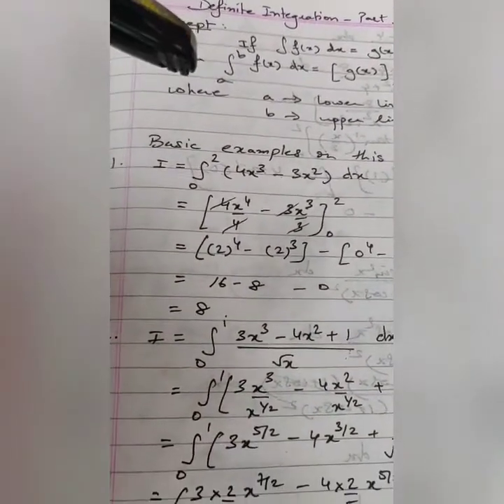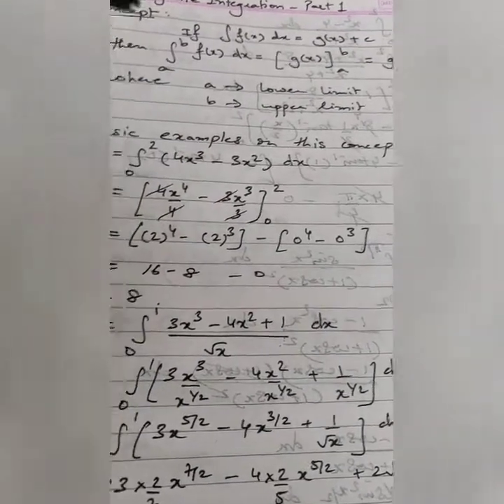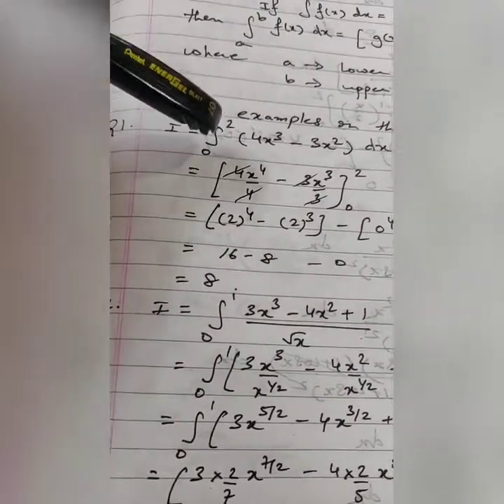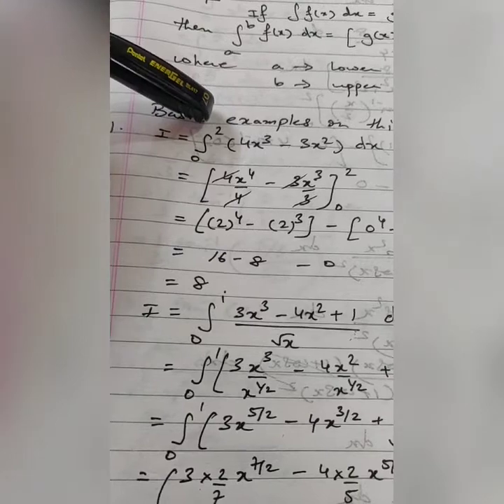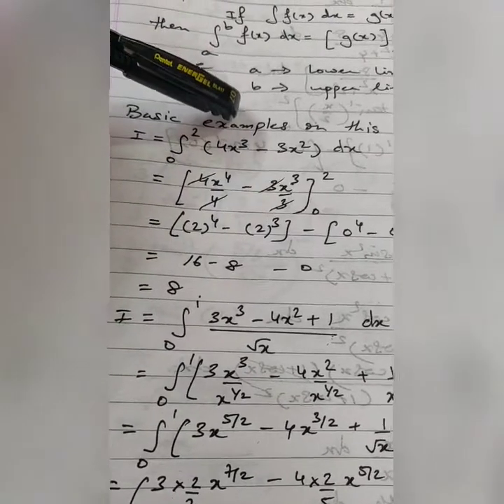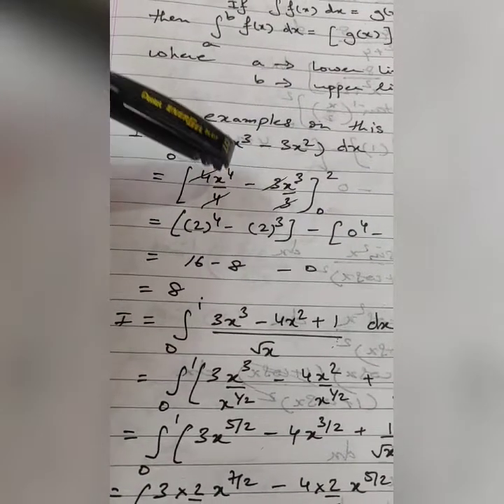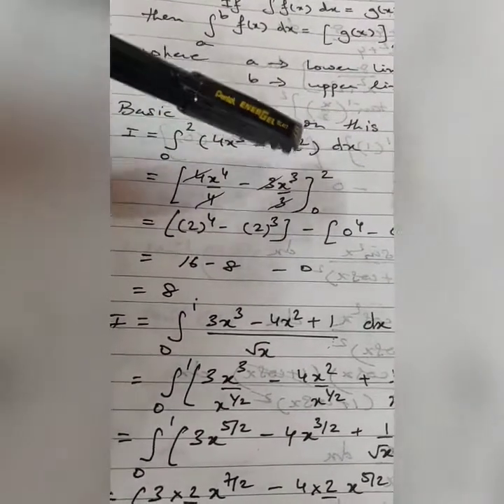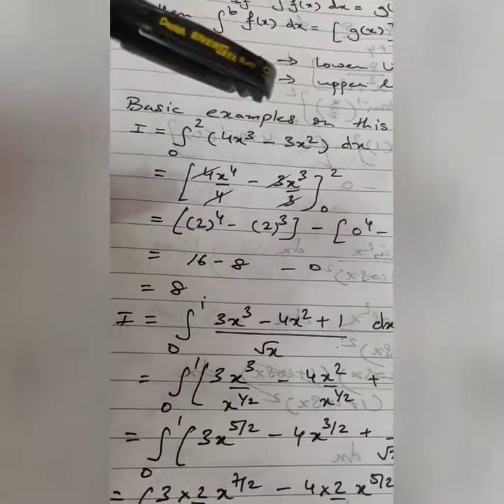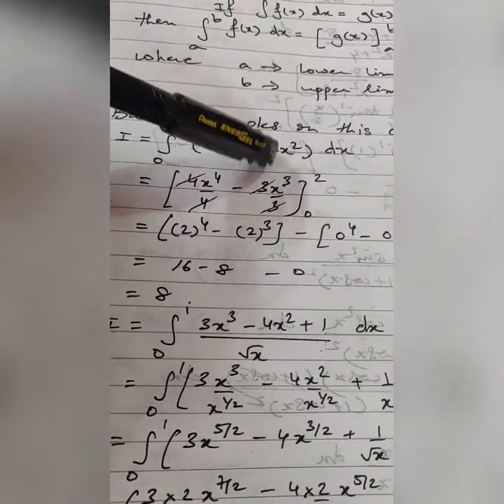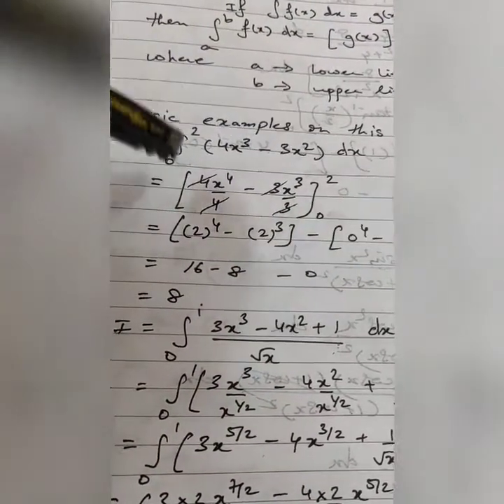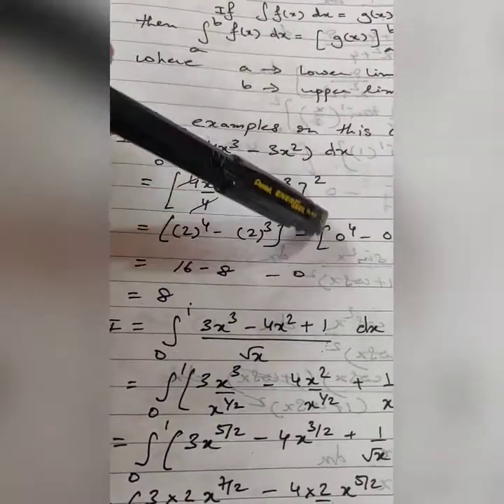Now let us solve some basic sums based on this concept. So let's see this first question. You have integration from 0 to 2 of 4x cube plus 3x square. Now the integration part is really easy. X cube you know is x raised to 4 by 4, x square you know is x cube by 3, and you get this 4 getting cancelled and 3 getting cancelled, and we write this lower limit and upper limit on the right side over here.